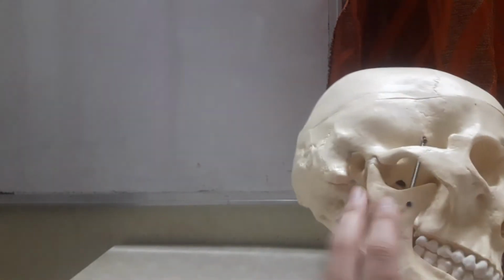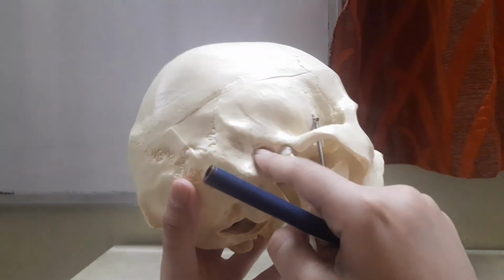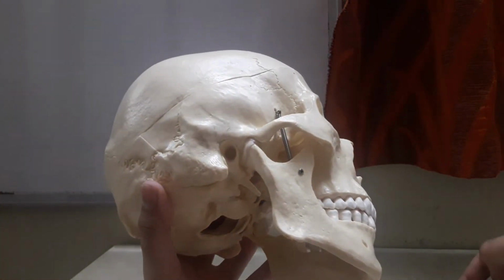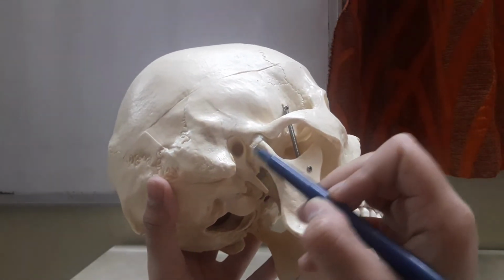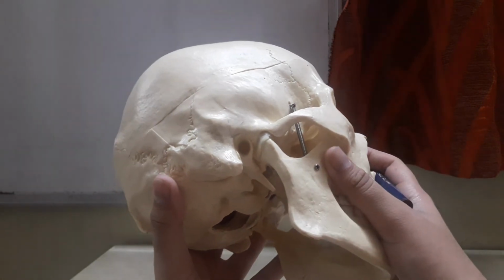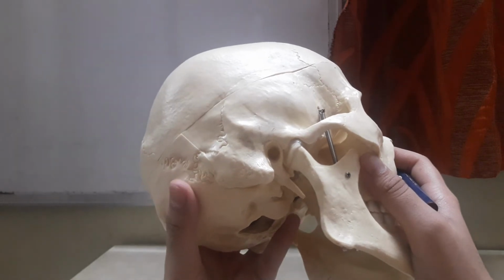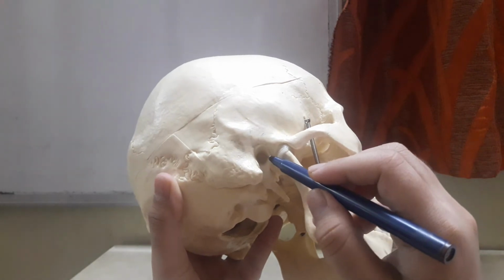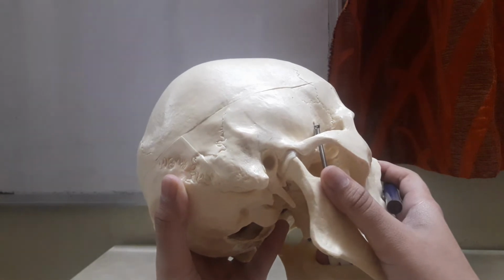Besides that, let's speak about the ear ossicles. We have ear ossicles too. You can see this hole here. I will show this part with the help of a pen. See this hole, this is the external acoustic meatus, or you can say the external auditory meatus.